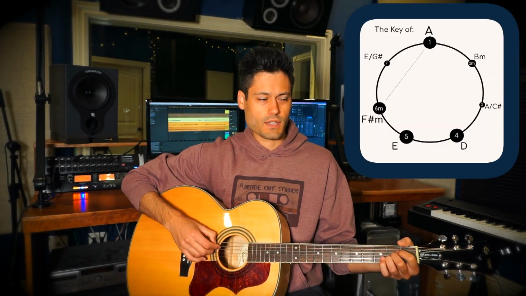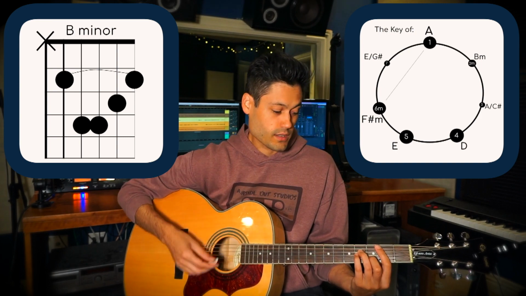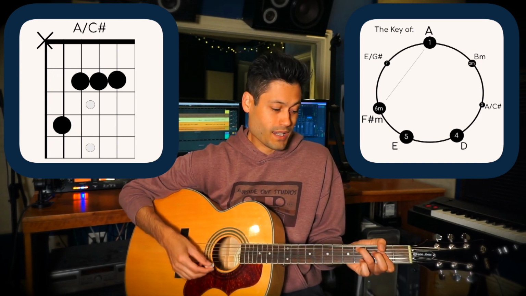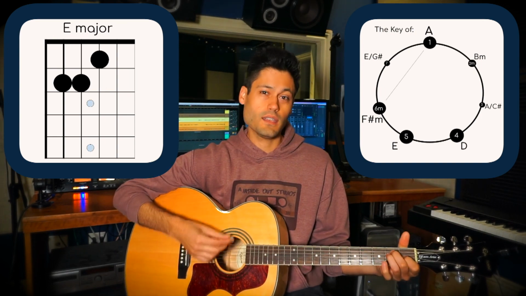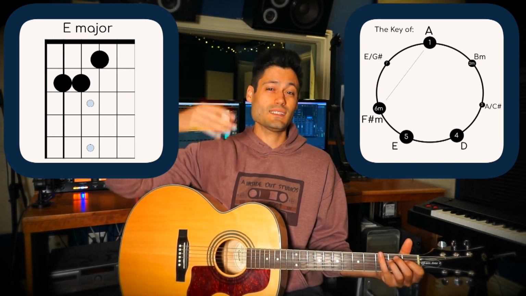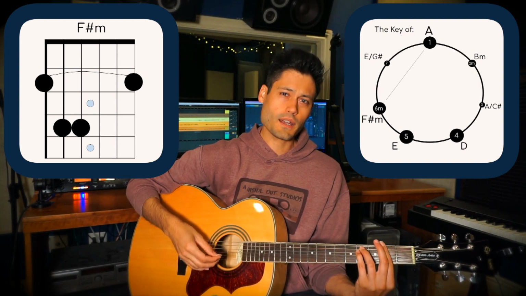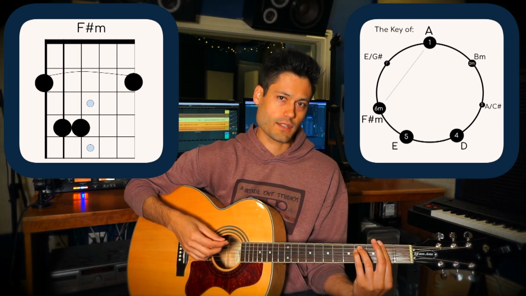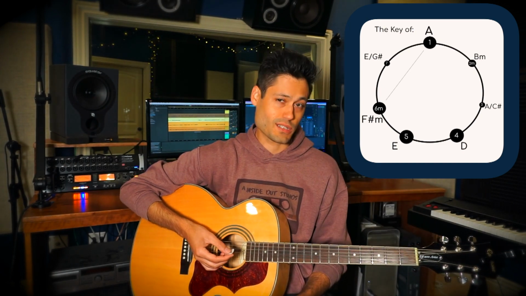So let's listen to those chords in context. A, B minor, A over C sharp, down to D, there's that fourth chord, then to E, what's next? F sharp minor. F sharp minor. Now we get to our 7 chord, E over G sharp. So it's a 5 over 7, the 5th note over the 7th note, which is G sharp.